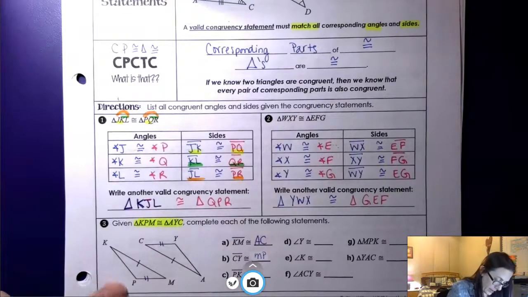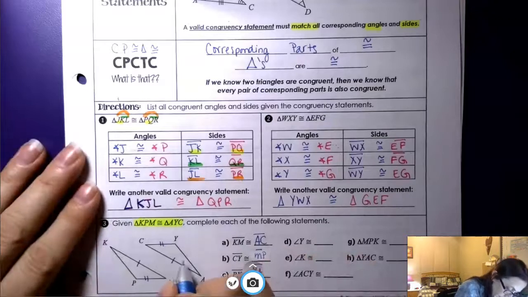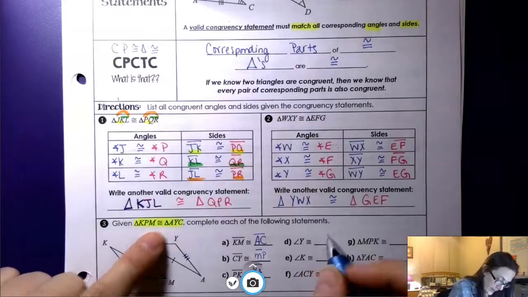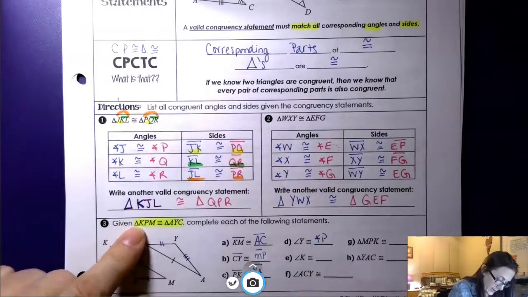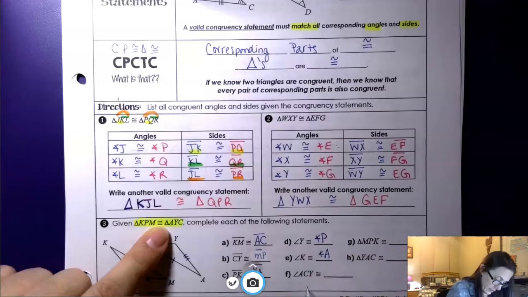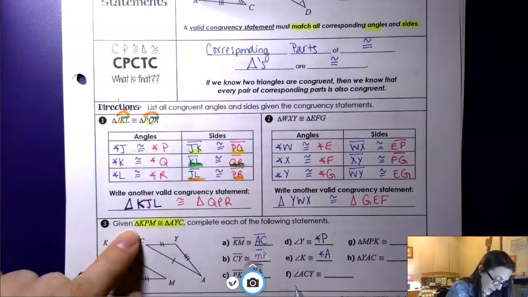And then if I know PK and YA, so if I put 3 tick marks here, 3 tick marks here, angle Y is going to be the same as angle P, angle K is going to be the same as angle A, angle ACY would be the same as KMP.